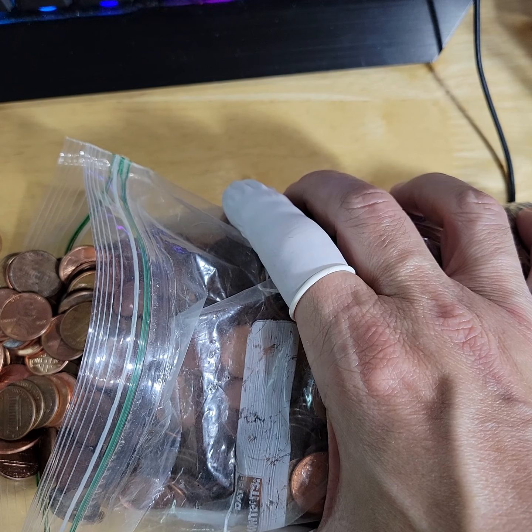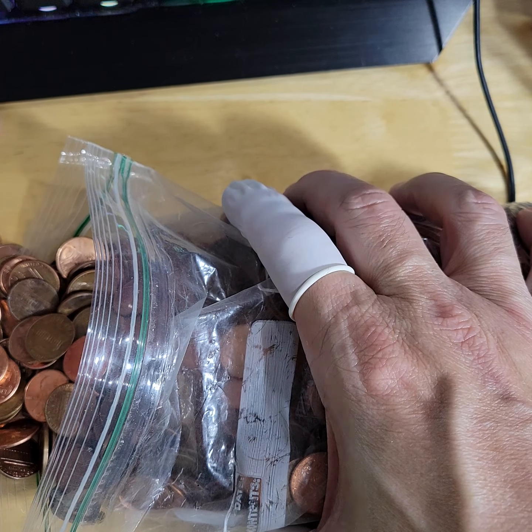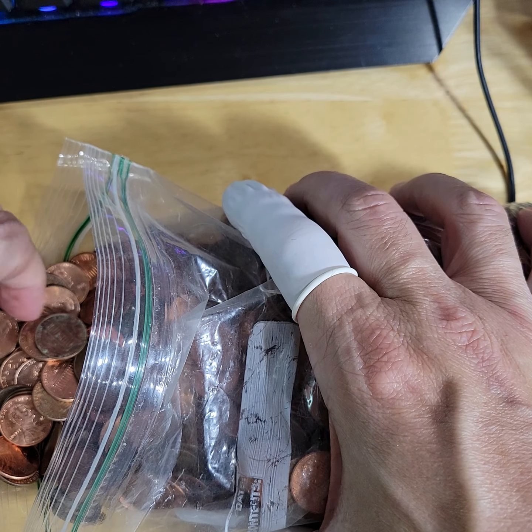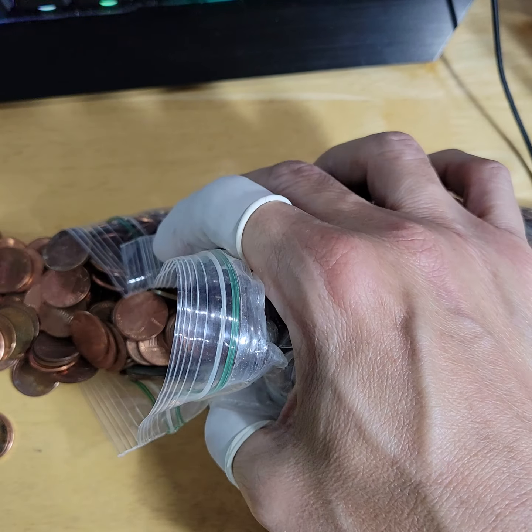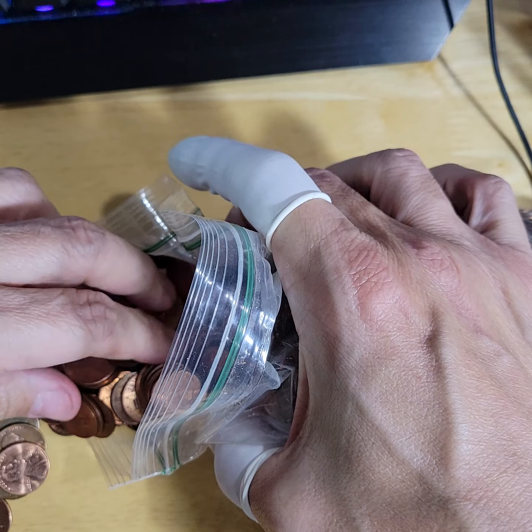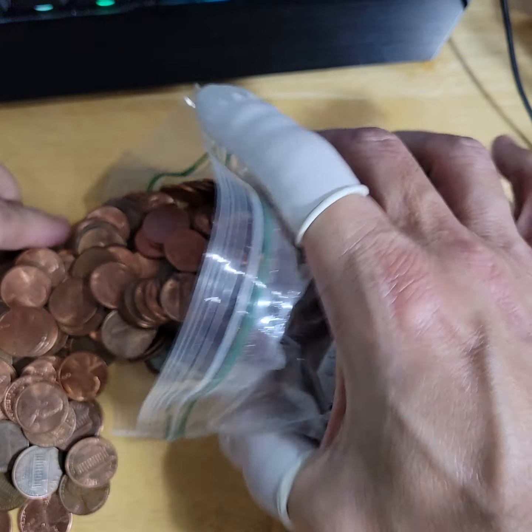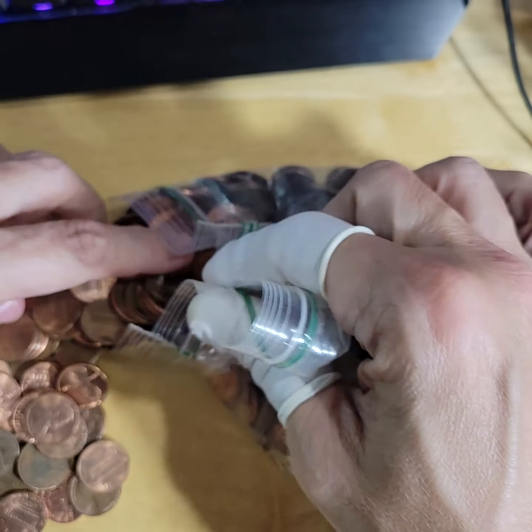All right, there's a wheat cent there. I found a wheat cent already. I mean, it was right on the top, man. I'm sorry to do that. I know that's kind of like cheating, but I have to make sure that I do not put out too much, or it's going to be too long.